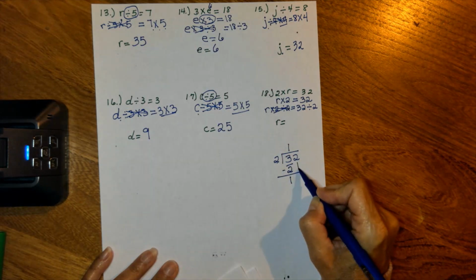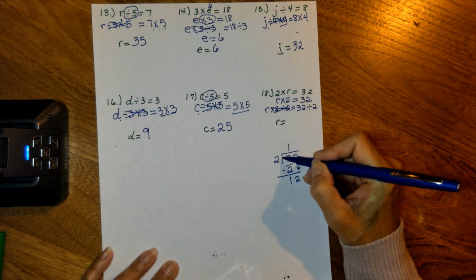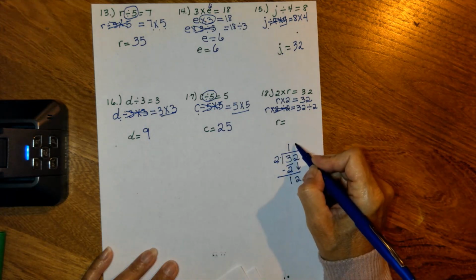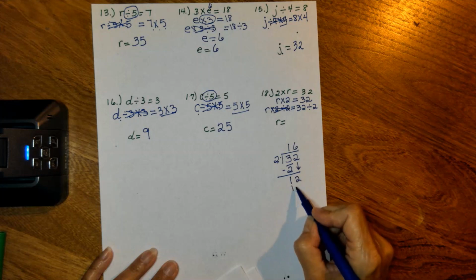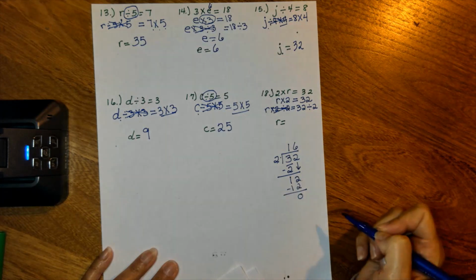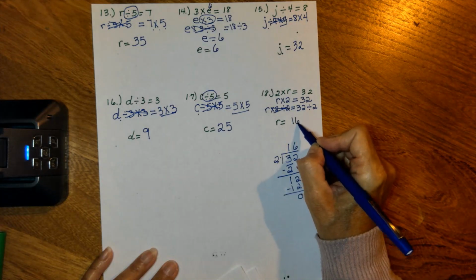Subtract and you get 1. Bring down your 2. 2 goes into 12. 6 times 2 is 12. Subtract and we get 0. So R equals 16.